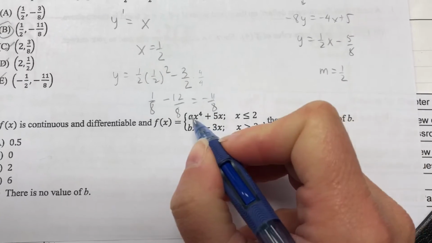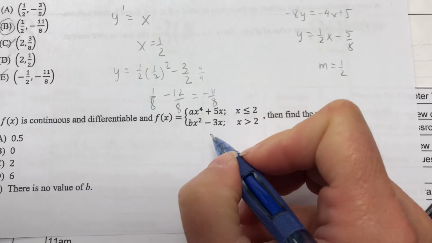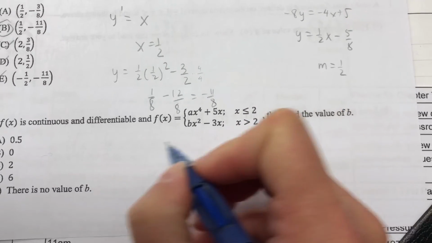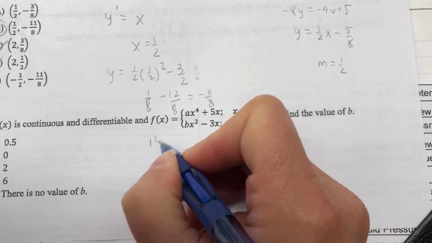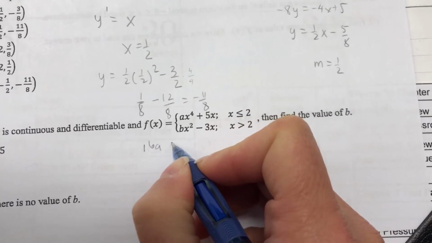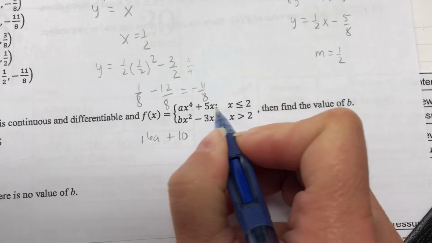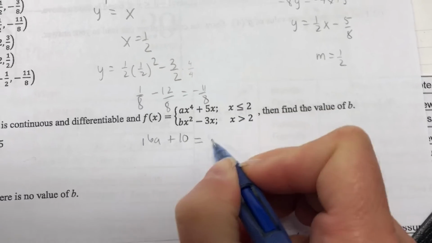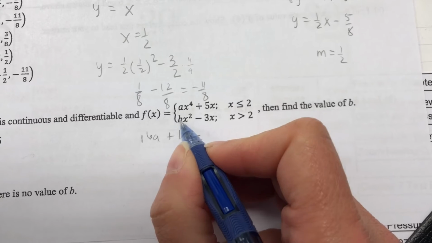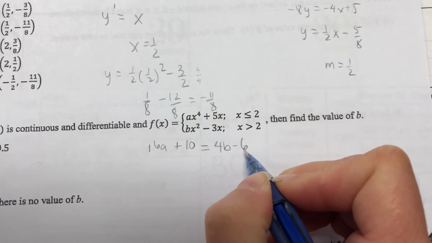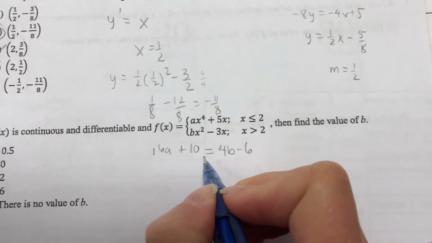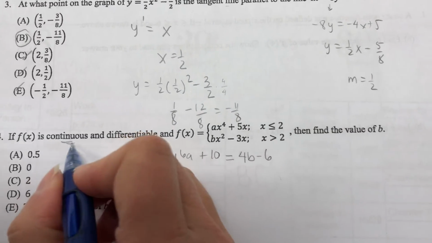Let's plug 2 in for x into the top equation and the bottom equation, and then set them equal to each other. So here, 2 to the 4th is 16. So you get 16a plus 10 if you plug 2 into that part. And that's got to equal, if we plug 2 in here, 4b minus 6. So this is one equation that's true if the function is continuous.